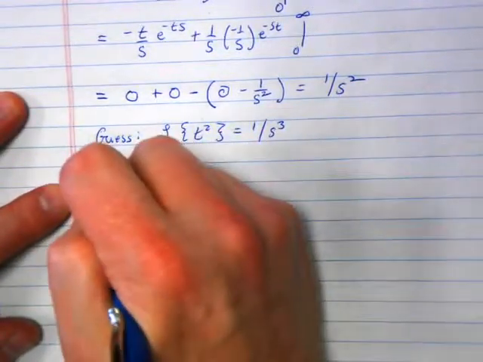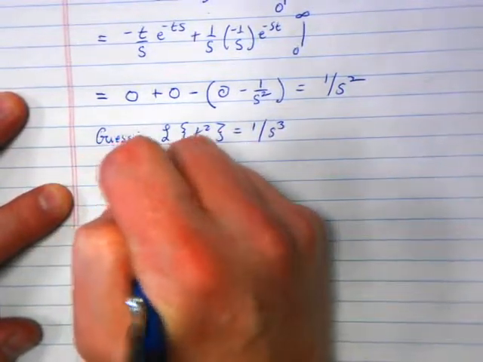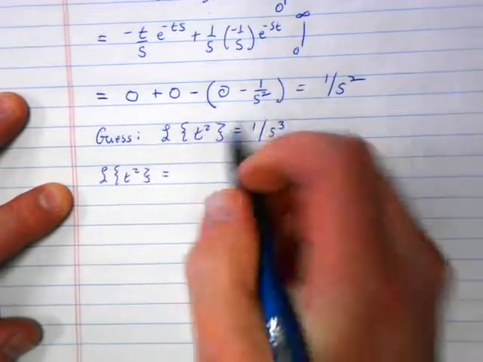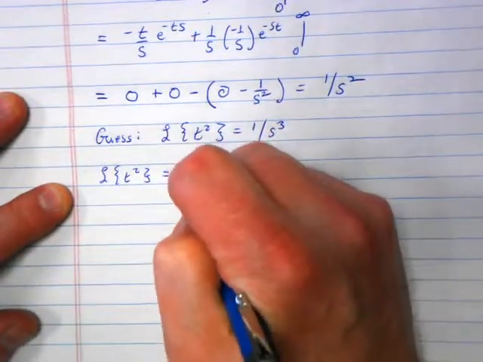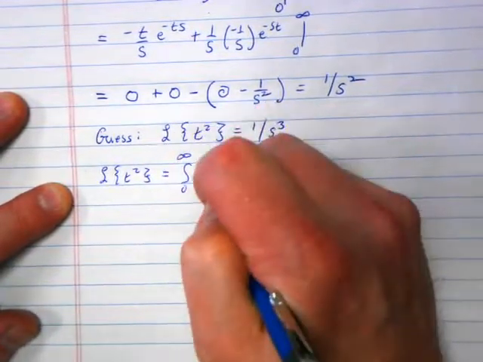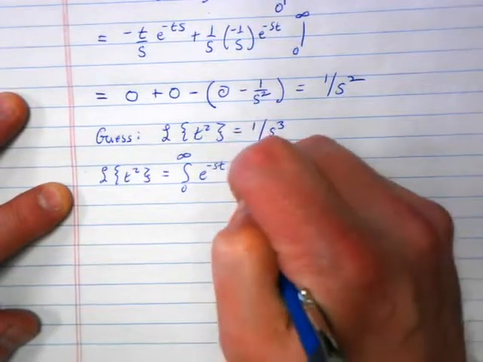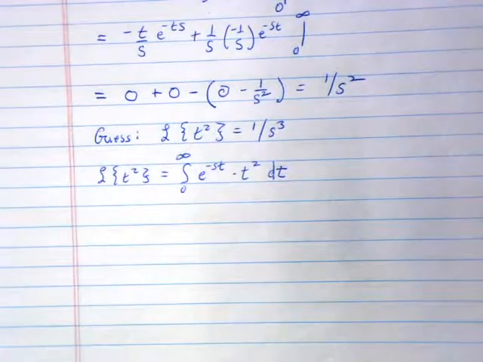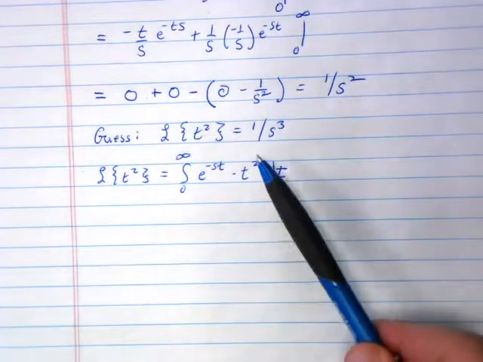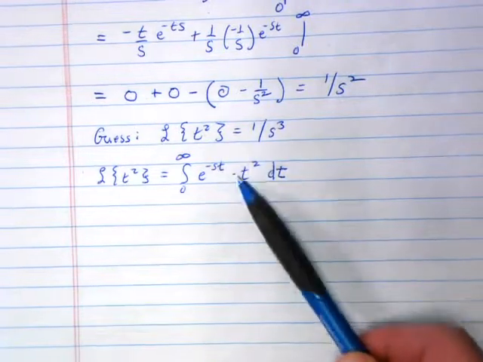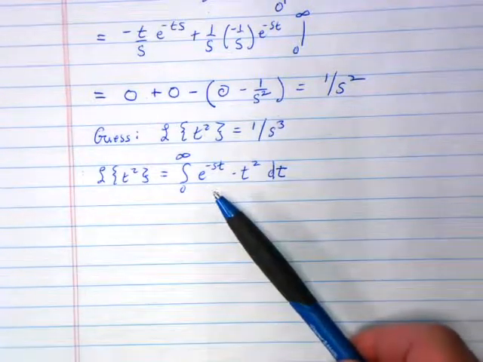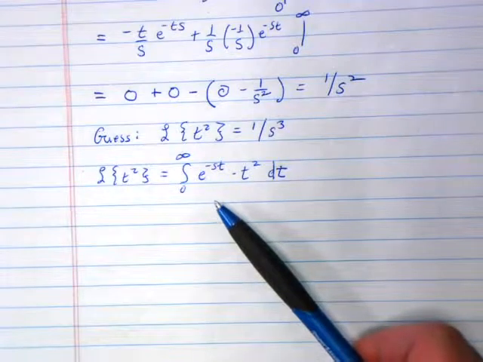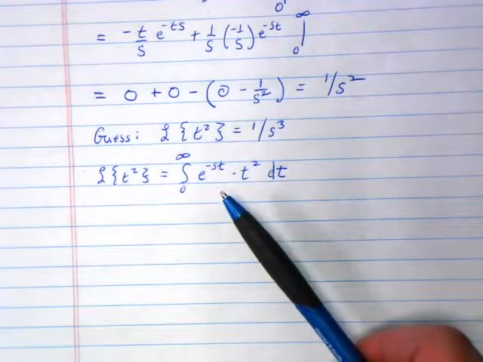The Laplace transform of t squared would be the integral from 0 to infinity of e to the negative st times t squared dt. And this is the problem where you have to integrate by parts, but because you have this t squared, you'd actually have to integrate by parts twice. So I absolutely agree, I would use the tabular method at this point.